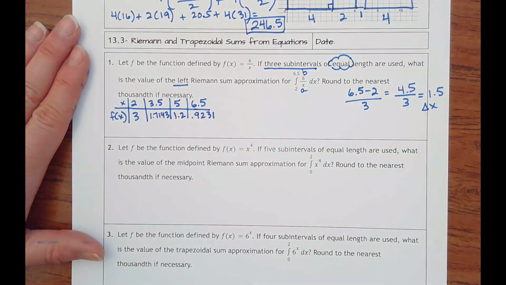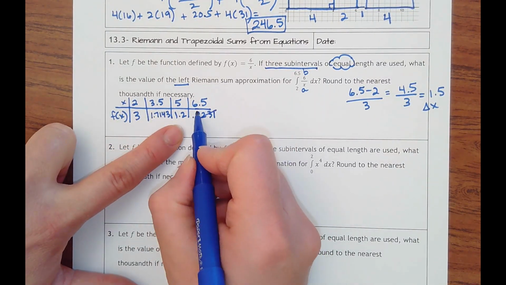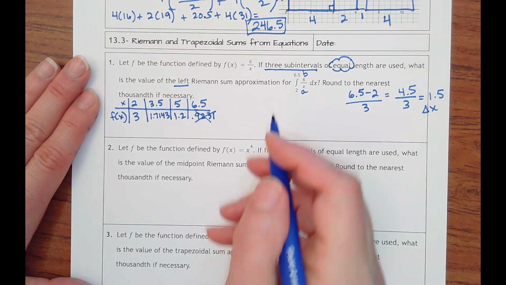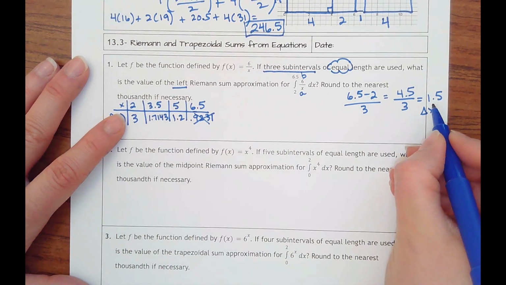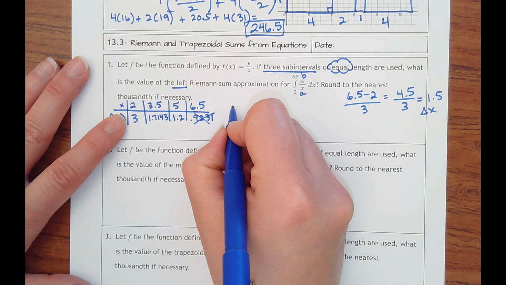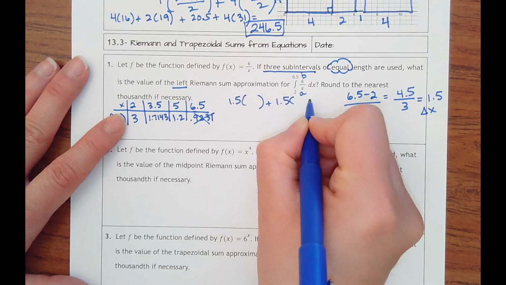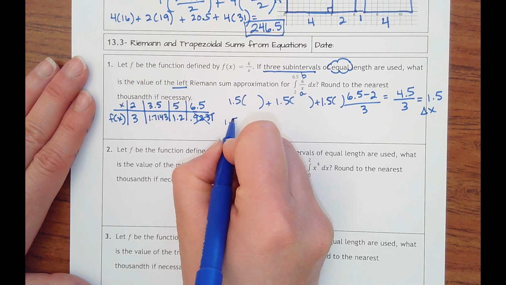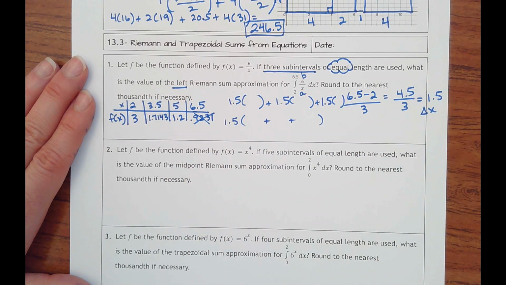0.9231. Okay, so from there, I'm doing a left Riemann sum, so I want the points on the left side. I'm not going to even use that one, and if you know that ahead of time, then you wouldn't even have to find it. Okay, so to find my area, I know that every time my change in x is 1.5. So instead of having 1.5 times something plus 1.5 times something plus 1.5 times something, you could actually just say it's 1.5 times the sum of all of these things, which I find easier.